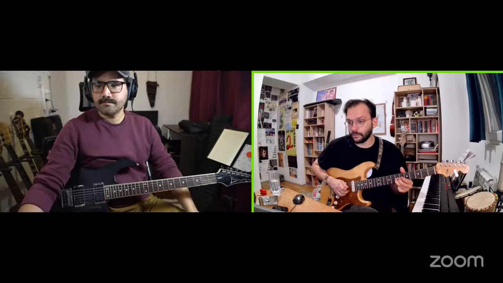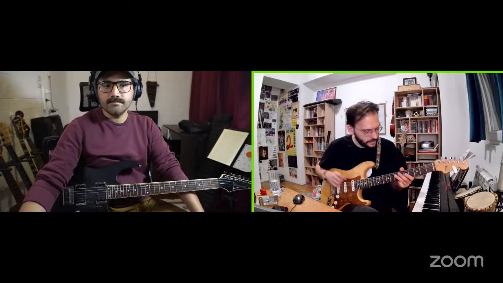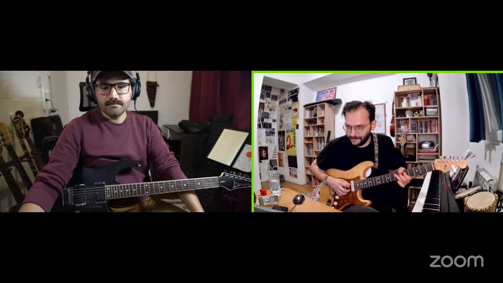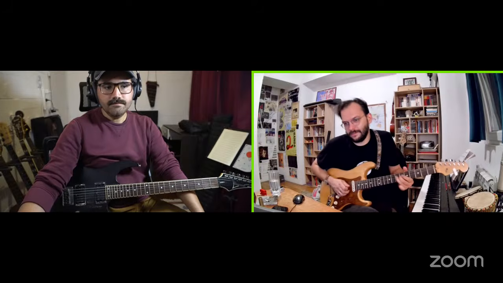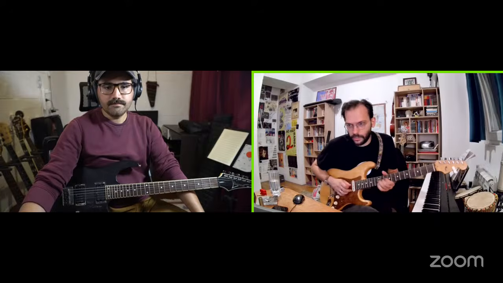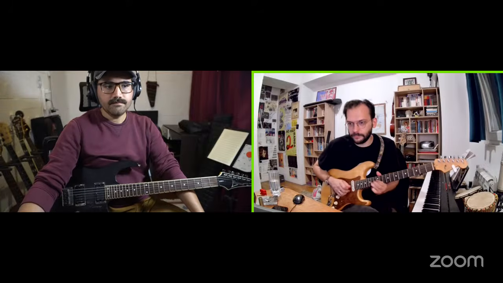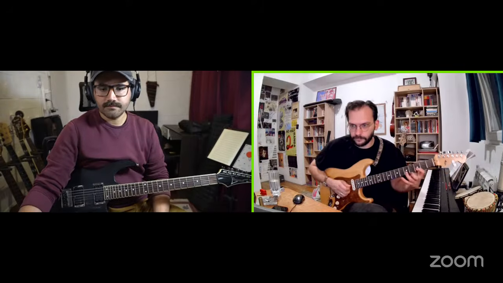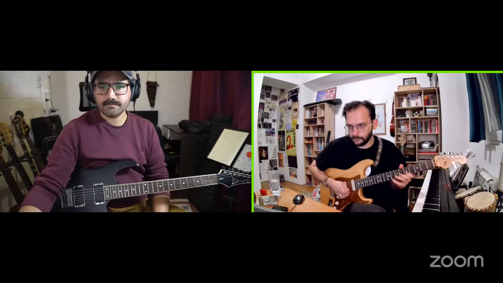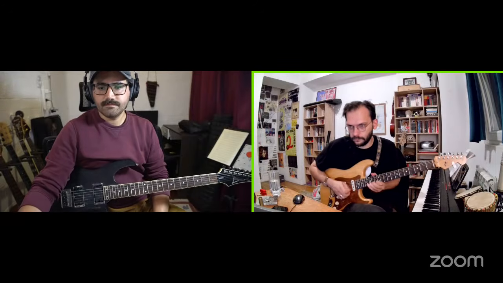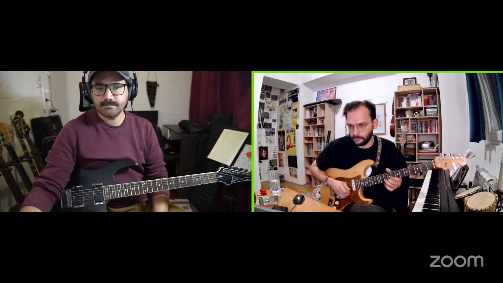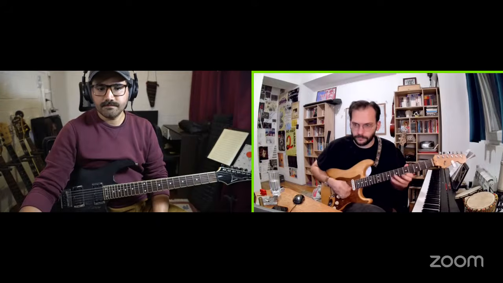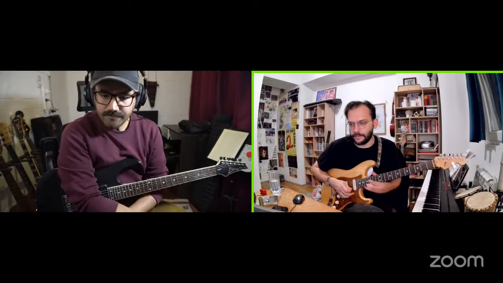On the G string, I can also add some bends that are not as easy to do on the D string. At least not a full or a 1.5 step bend. Okay, here it is on the 2nd string. Okay, the 1st string is gonna be the same as the 6th string, of course, in standard tuning.